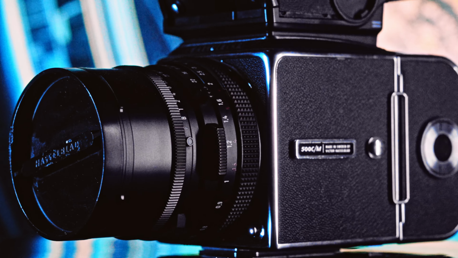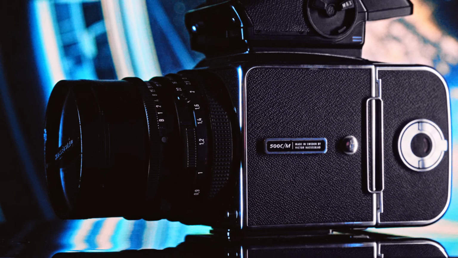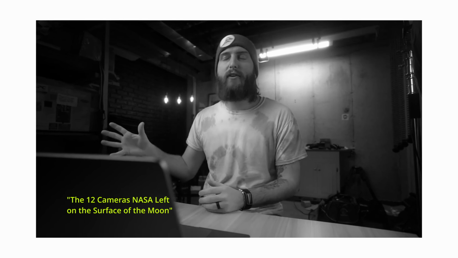Before I even touch the camera and the lighting setup and everything, I start envisioning what I want the end product to be. For this particular demonstration, I'm going to shoot my Hasselblad 500 CM, and because there are 12 of these cameras still on the surface of the moon, NASA astronauts left 12 camera bodies on the surface of the moon, I thought it would be fitting to shoot it in outer space. So I'm gonna hop into MidJourney and we're gonna start writing some prompts.